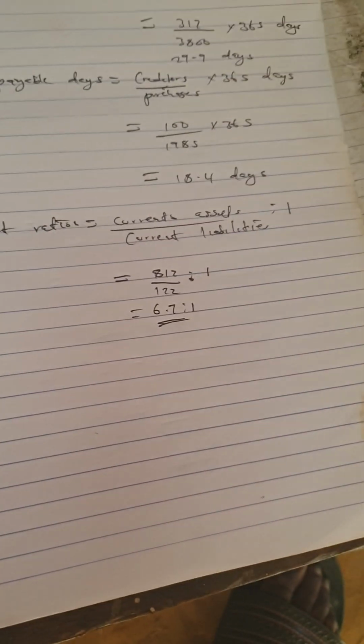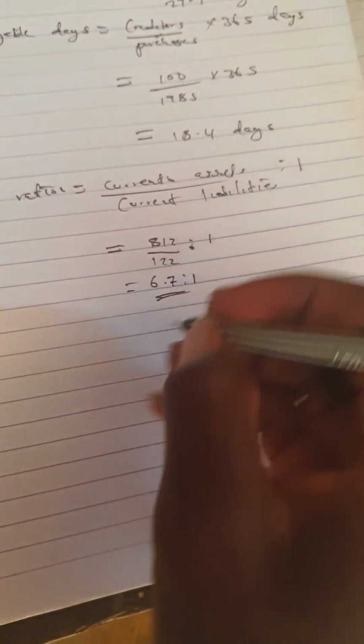Okay, so that was our current ratio, which simply means for every one dollar that the business is owing, there is 6.7 available to pay. Okay, then that was G.